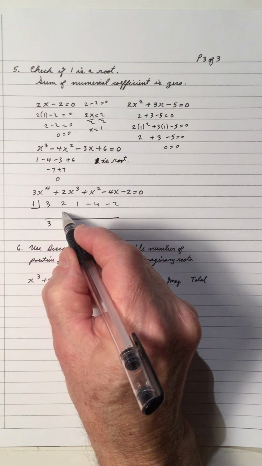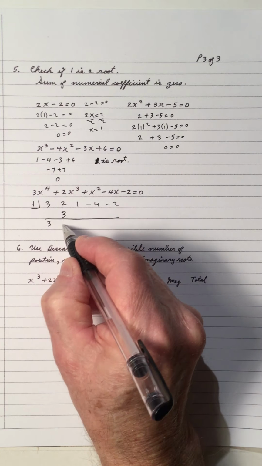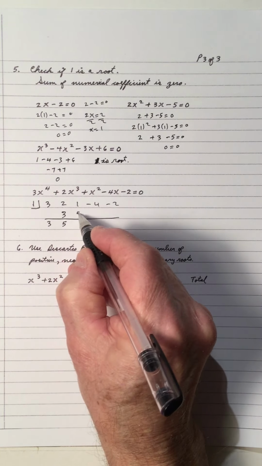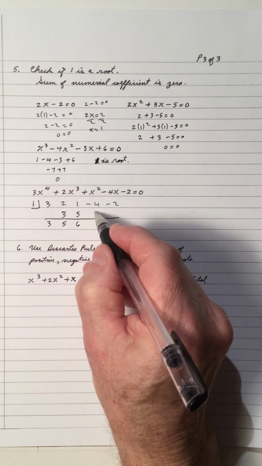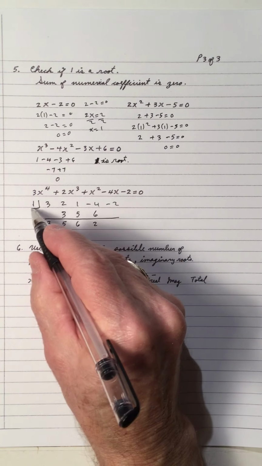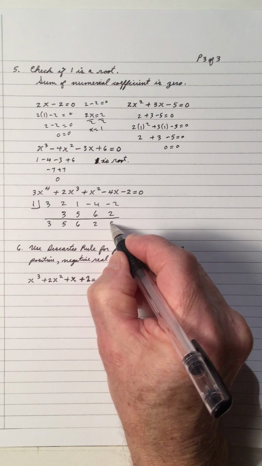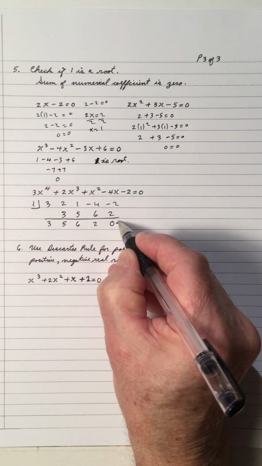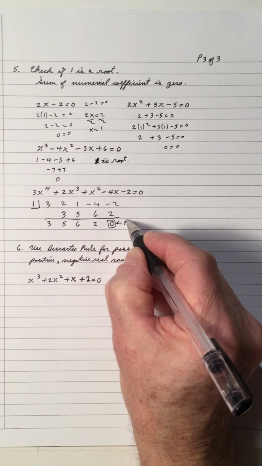Draw a line, bring down the 3. So 1 times 3 is 3, add 5. 1 times 5 is 5, add 6. 1 times 6 is 6, add 2. 1 times 2 is 2. Guess what? The remainder is right there, and that remainder is 0.